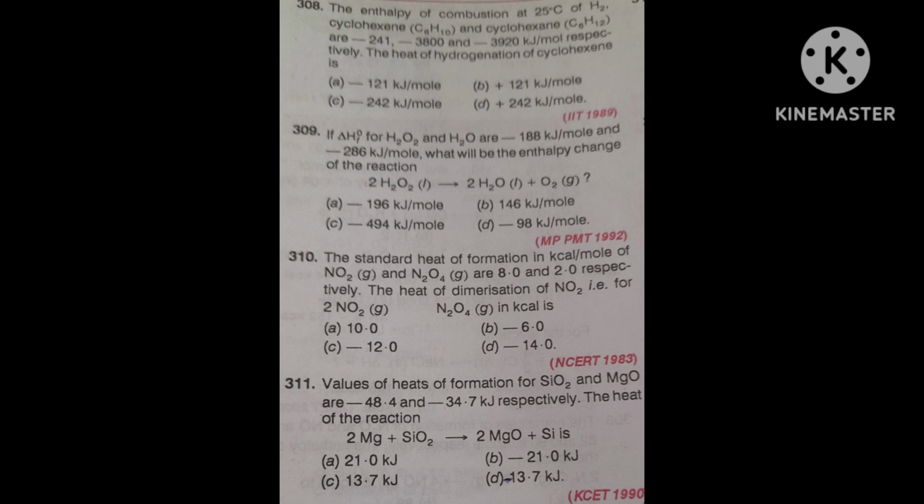You have to calculate delta H of the reaction. How will you calculate it? You have to do product minus reactant, using the heat of formation. The standard heat of formation for H2O is for the product, 2H2O. The reactant is 2H2O2 and the products are 2H2O plus O2. So product minus reactant is what you write.